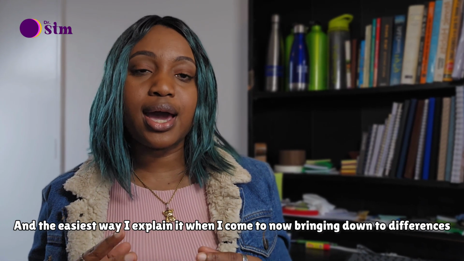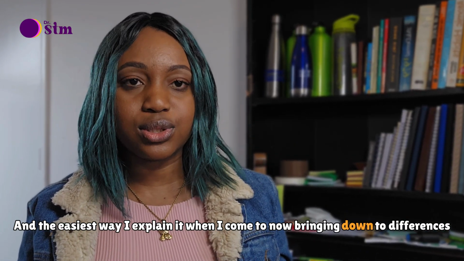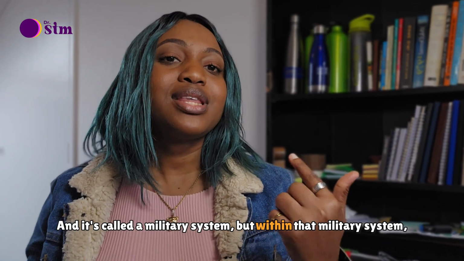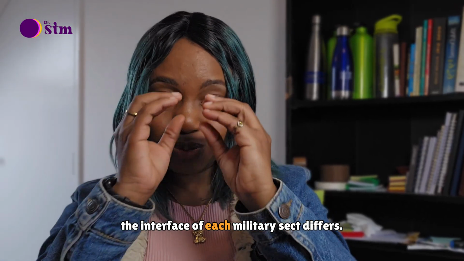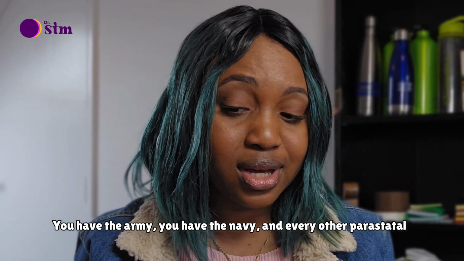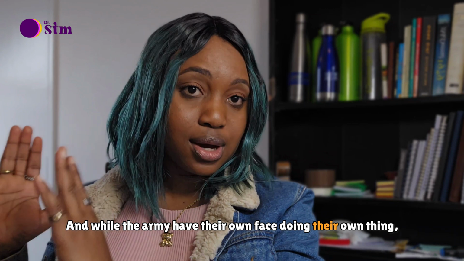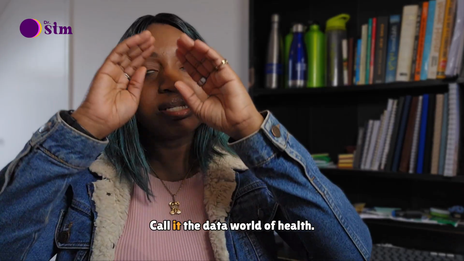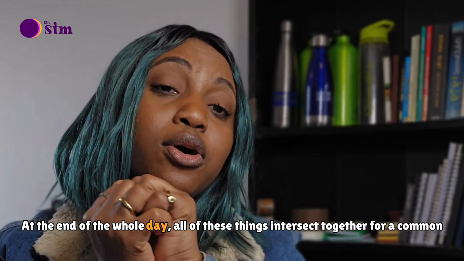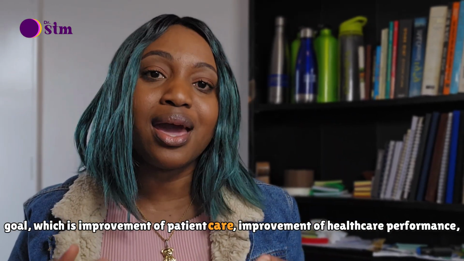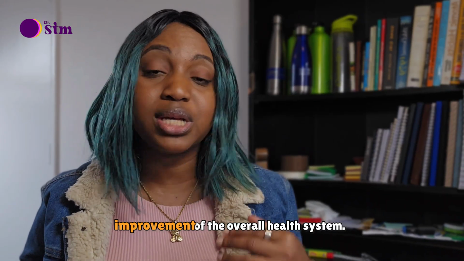The easiest way I explain it, when I come to bringing it down to differences, is this: in so many countries, you have the military system. It's called a military system, but within that military system, the interface of each military sect differs. You have the army, you have the navy, and every other parastatal. While the army have their own face, doing their own thing, the navy have their own face, doing their own thing. That is exactly what happens in the data world of health. At the end of the day, all of these things intersect together for a common goal, which is the improvement of patient care, healthcare performance, and the overall health system.